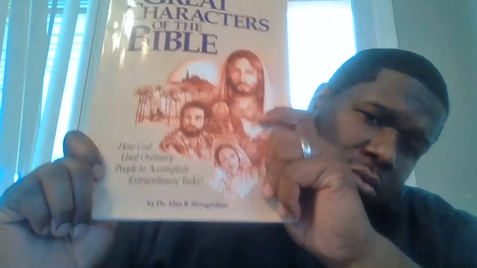You would think that it would be more, but he is significant. Also, from Sheffield Academic Press, they had a book called Historical Books, edited by J. Cheryl Exum, and I also pulled some things from there. And then lastly, Great Characters of the Bible by Dr. Allan B. Stringfellow. Who would have known, right? I read this book back years ago.